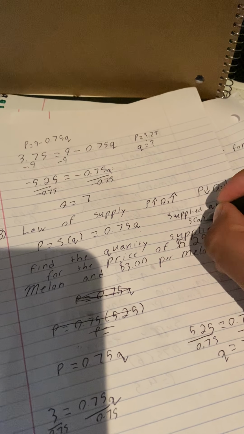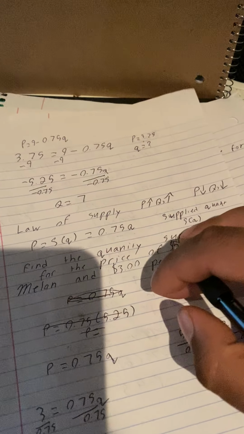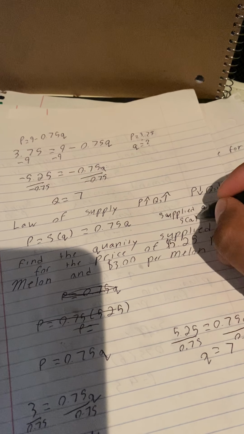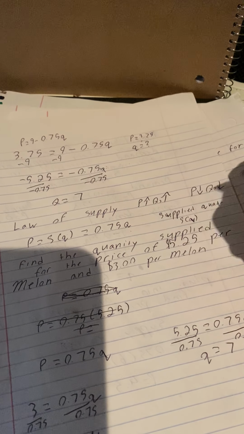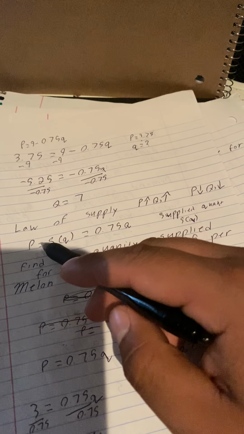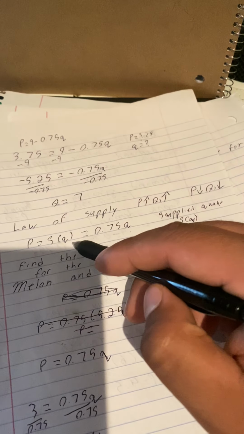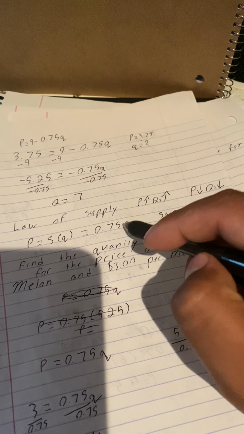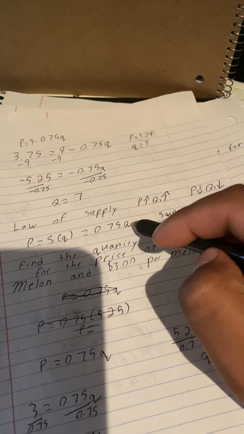S of Q. Quant, quantity, shorthand. That's a Q, that's not an A. I don't want you to think that, it's Q. So P is equal to S of Q, which is equal to 0.75 Q.